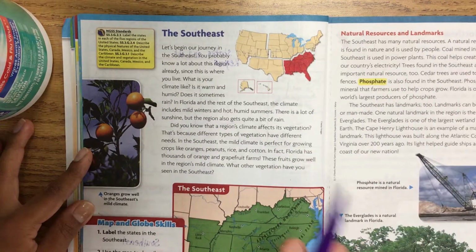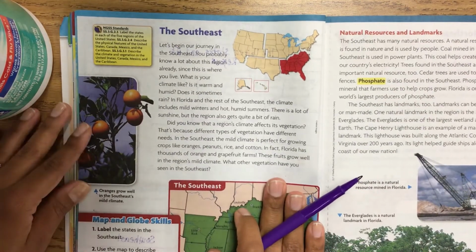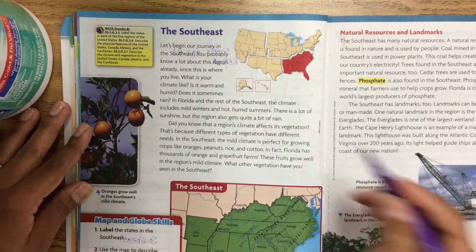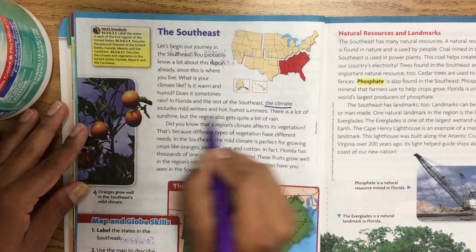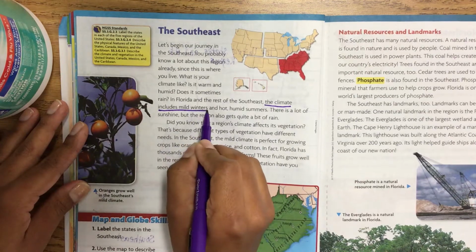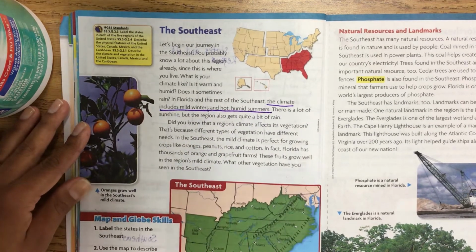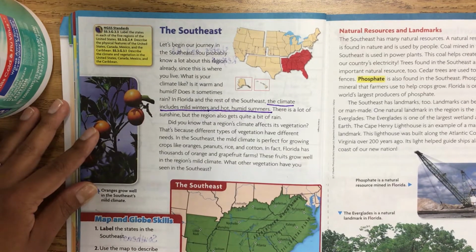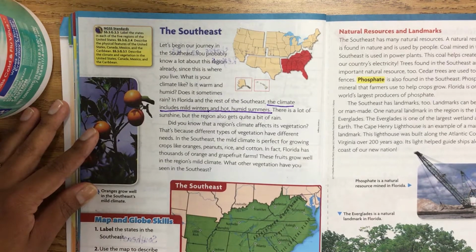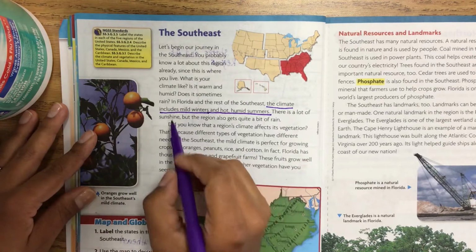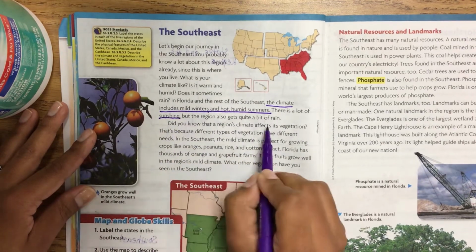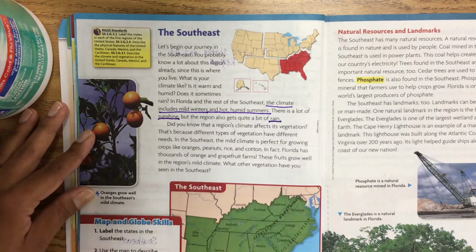In Florida and the rest of the southeast, the climate includes mild winters and hot, humid summers. Let's stop right there and underline important information about the climate. The climate includes mild winters and hot, humid summers. There's a lot of sunshine, but the region also gets quite a bit of rain. So we can also underline sunshine and rain.